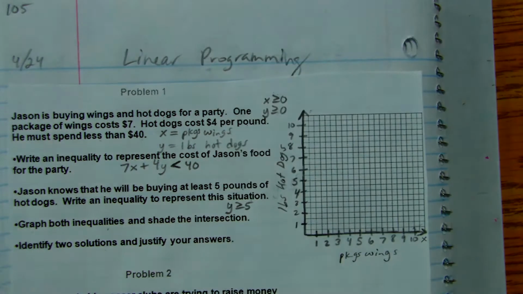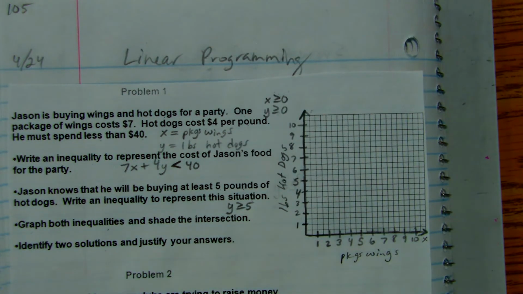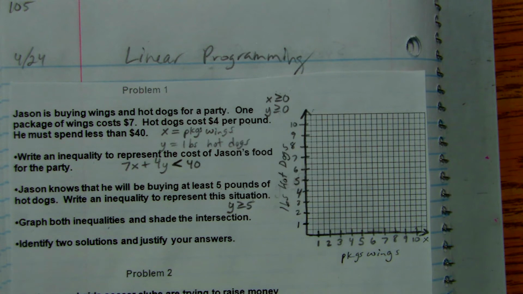My son loves hot dogs. They're so gross. So I don't buy them and cook them very often.